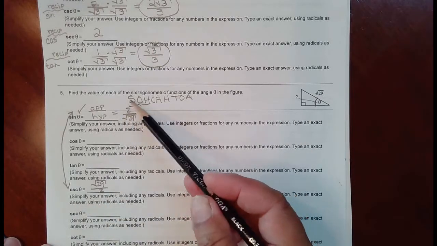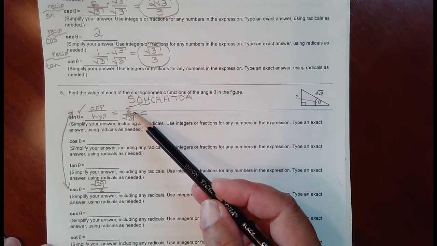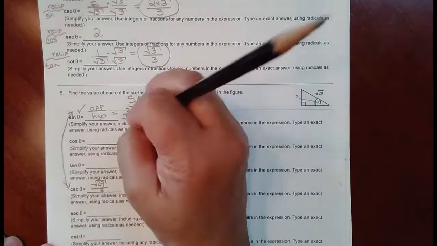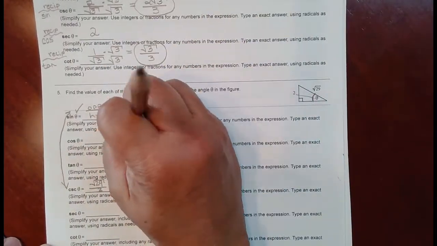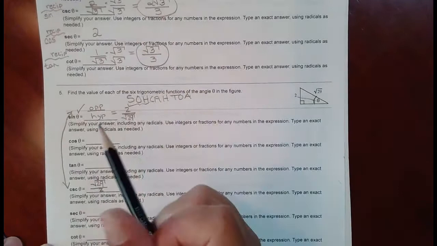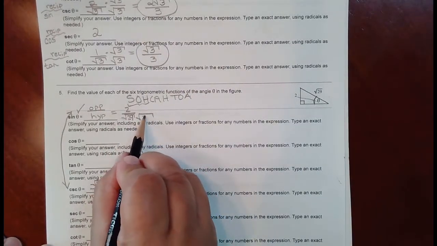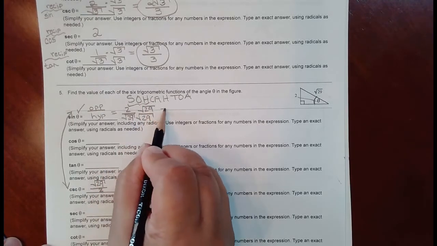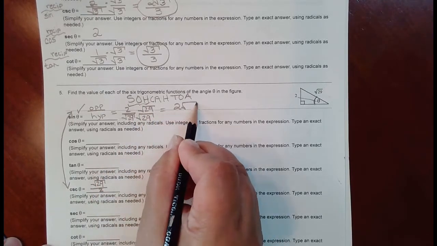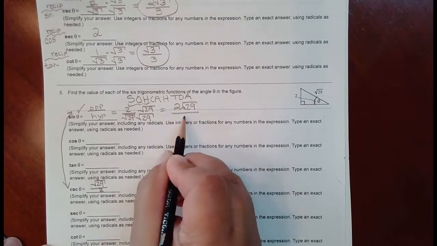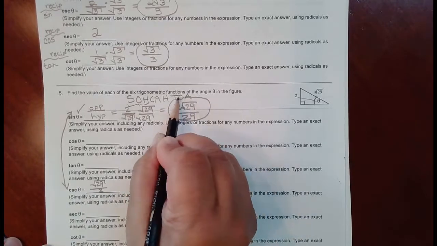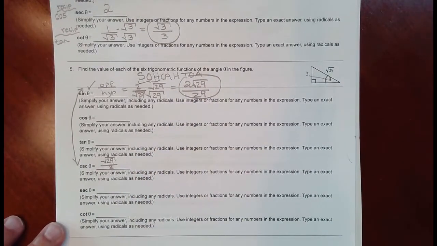If you flip it over while it's at this state before you rationalize it, then you won't have to rationalize this answer. But anyway, this answer still needs a little bit of work. You need to multiply both the bottom and the top by square root of 29 to rationalize it. So it's 2 times square root of 29 over 29. That's that answer complete, and then you have this other answer. And likewise, you would do the same thing for the rest of these answers.